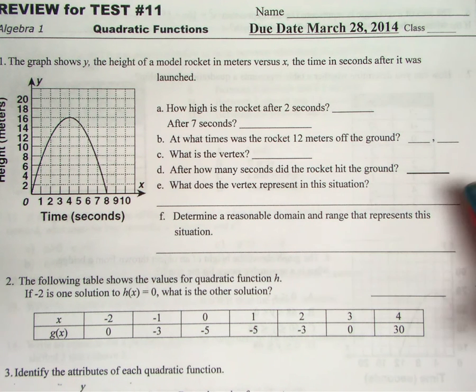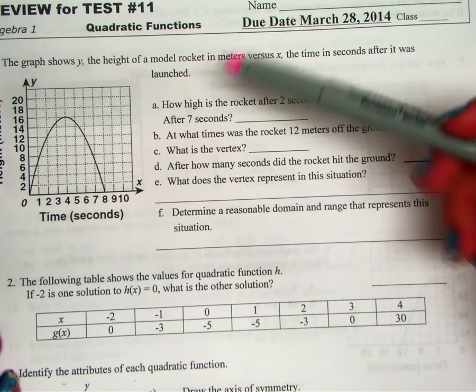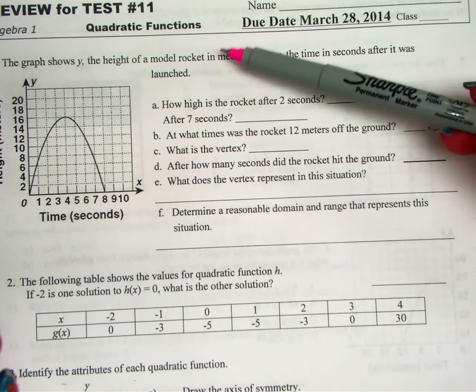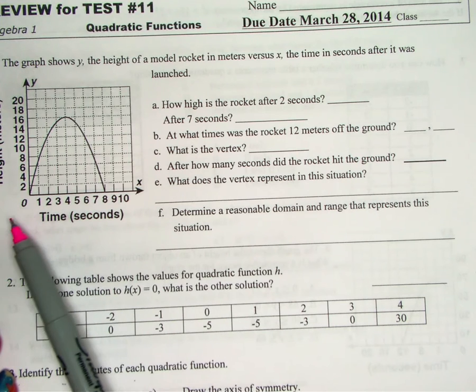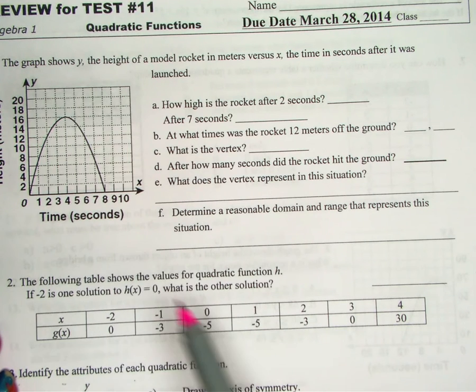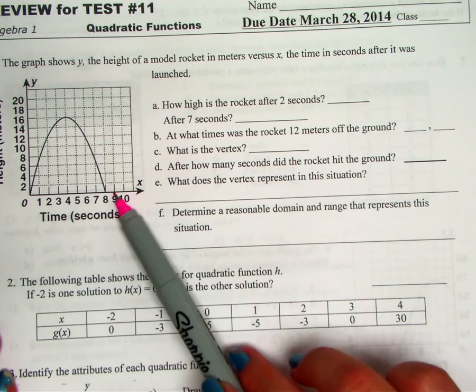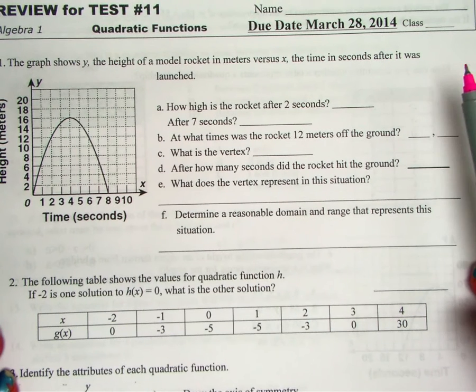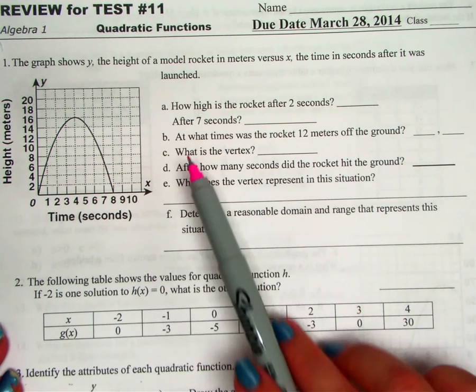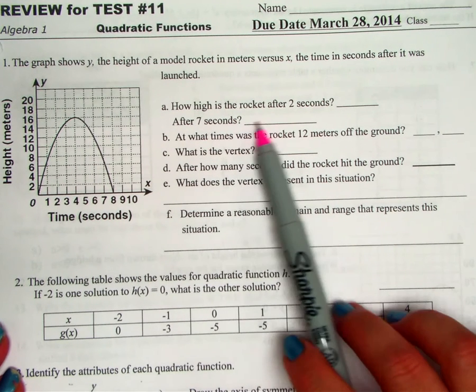So let's get started. The first one says, the graph shows y, the height of a model rocket, in meters versus x, the time in seconds after it was launched. So here's the path that the rocket travels. Now they ask, how high is the rocket after 2 seconds?